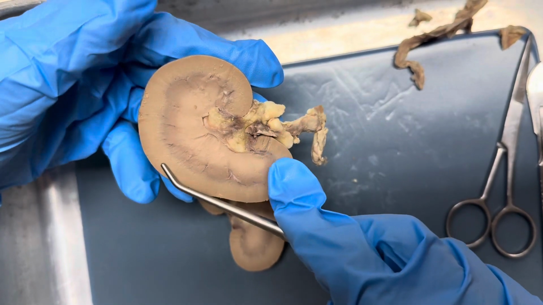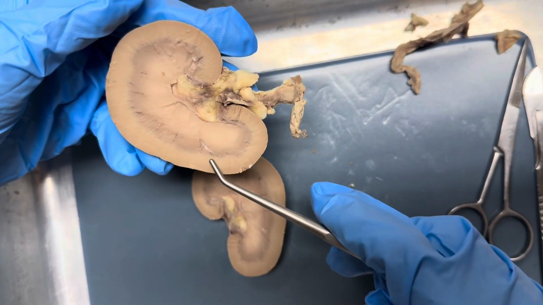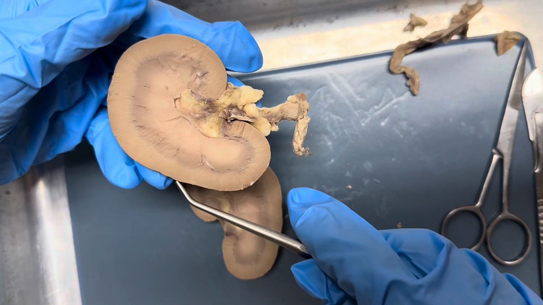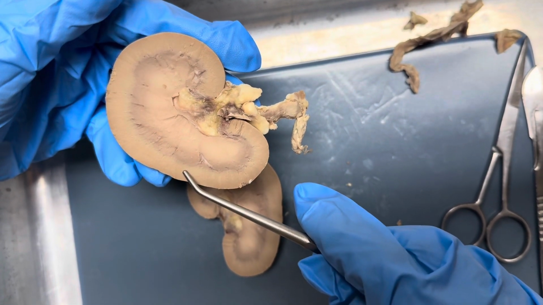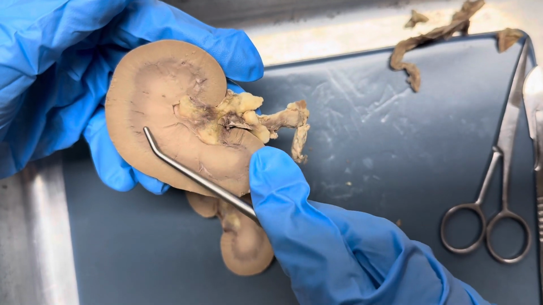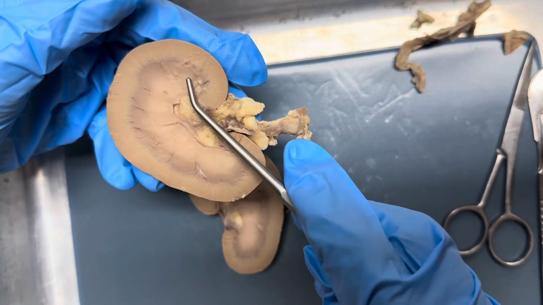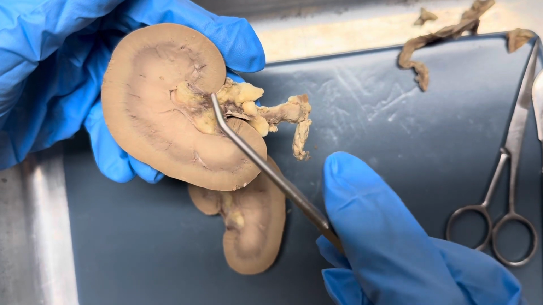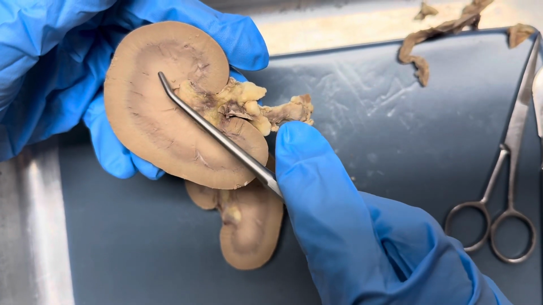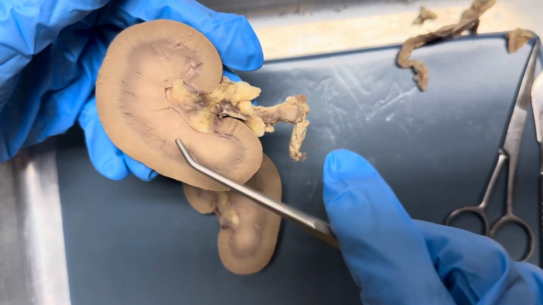This is the renal cortex that is right under the capsule. The renal cortex is where filtration, the process, starts. This is the darker area, the renal medulla is what it is called. The renal medulla contains renal pyramids, and it is involved in the concentration of urine.